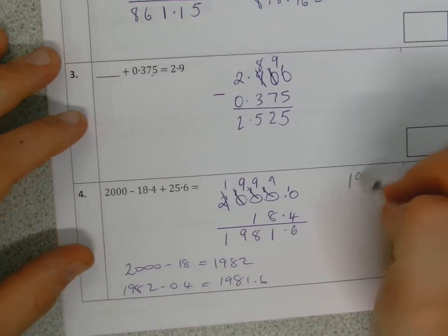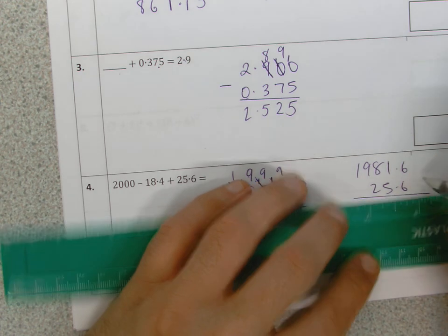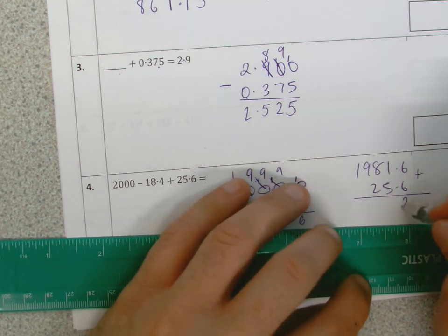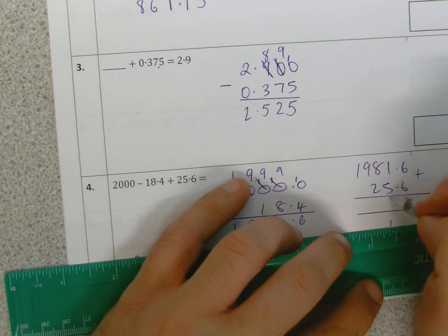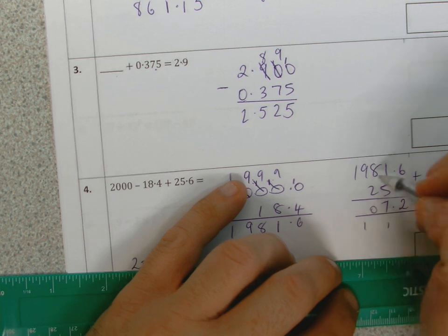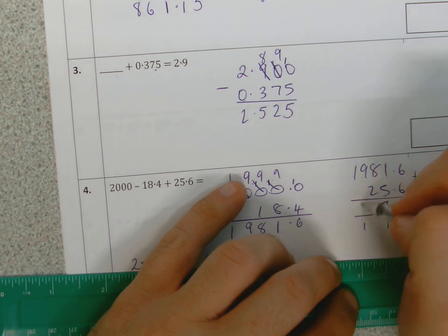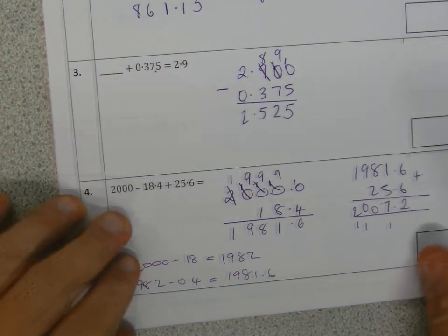To add them then, okay, line them up. 6 plus 6 is 12, so 2 carry 1. 1 plus 5 is 6, plus the 1 is 7. 8 plus 2 is 10, so 0 carry the 1. And then 9 plus 1 is 10, so 0 carry the 1. So you end up with 2007.2.